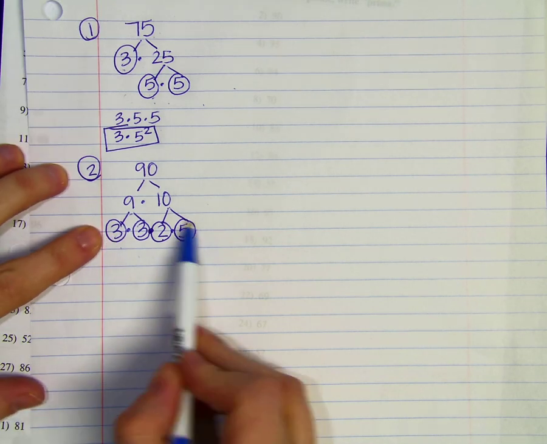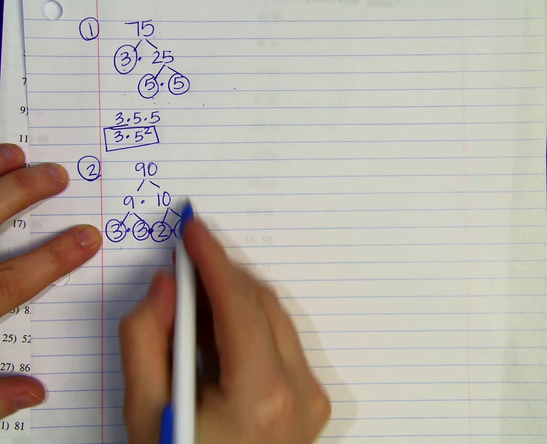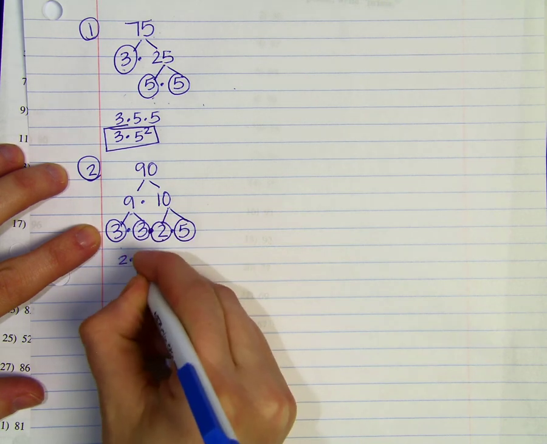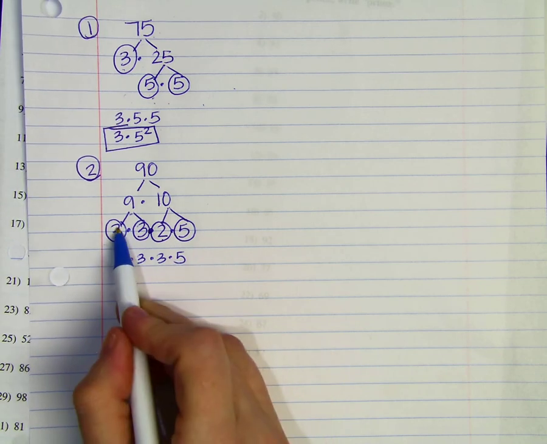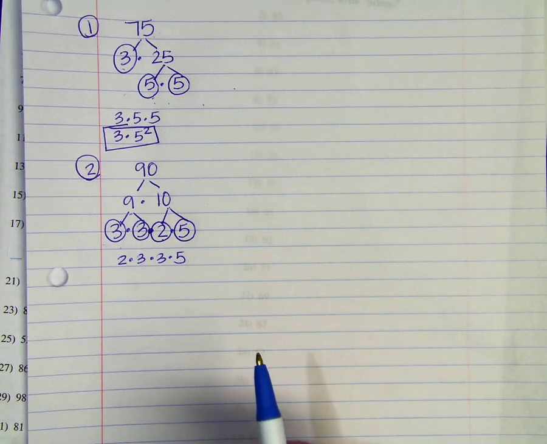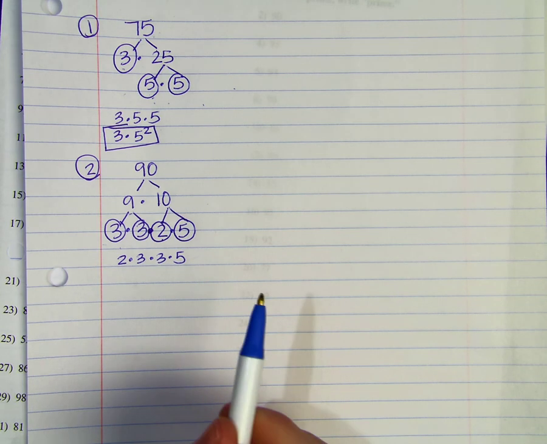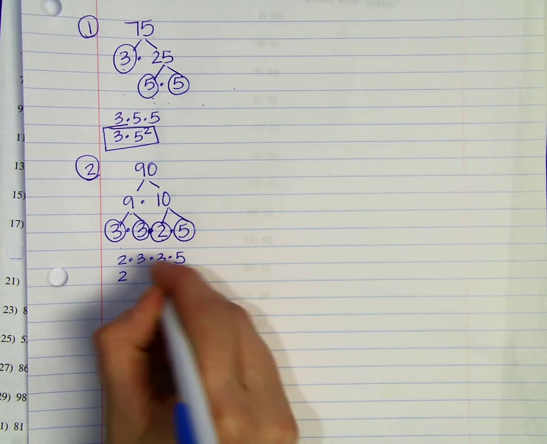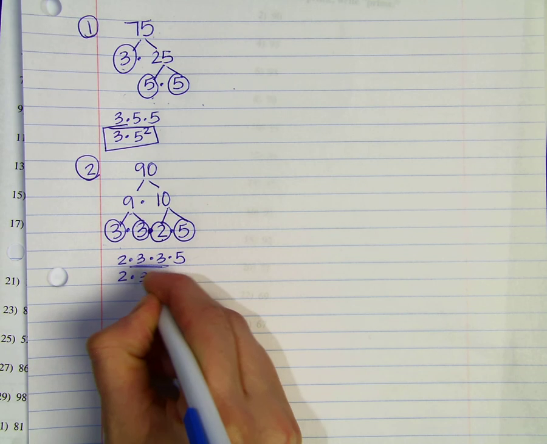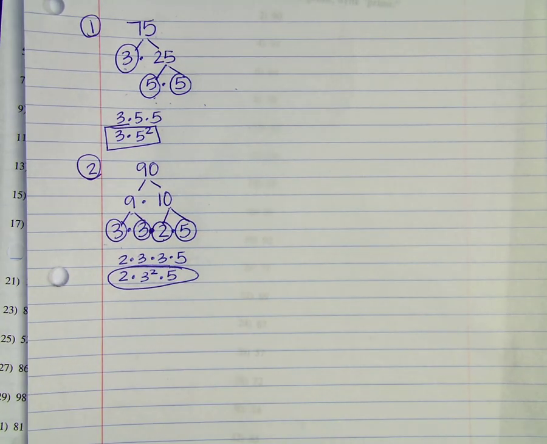So I'm going to rearrange these prime numbers in ascending order, meaning smallest number first. I'm going to write it as 2 times 3 times 3 times 5. Remember, it's all multiplication. It doesn't matter what order we multiply in, so that's why I can rearrange it. And then if you can rewrite this using exponents, you want to do so, and you can. Remember that 3 times 3 is the same as 3 squared. So my final answer is 2 times 3 squared times 5.